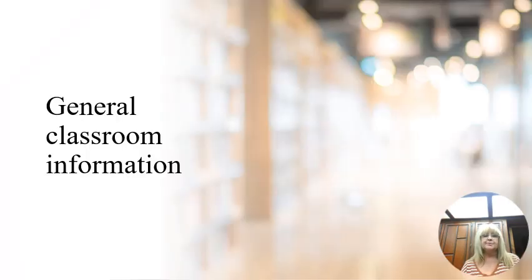General classroom information. What is the student's grade level? What is their developmental level? What are the age ranges of the students? What is the content being taught? And any other factors that will affect your teaching, like, do I have any 504s in my class? How many IEPs, and what are those IEPs?